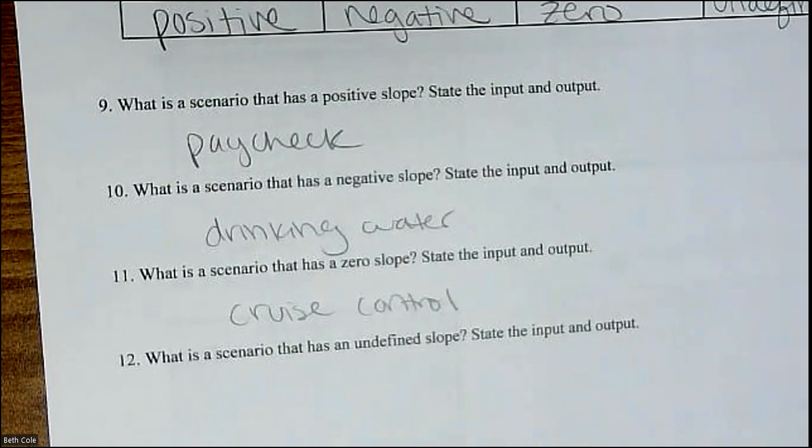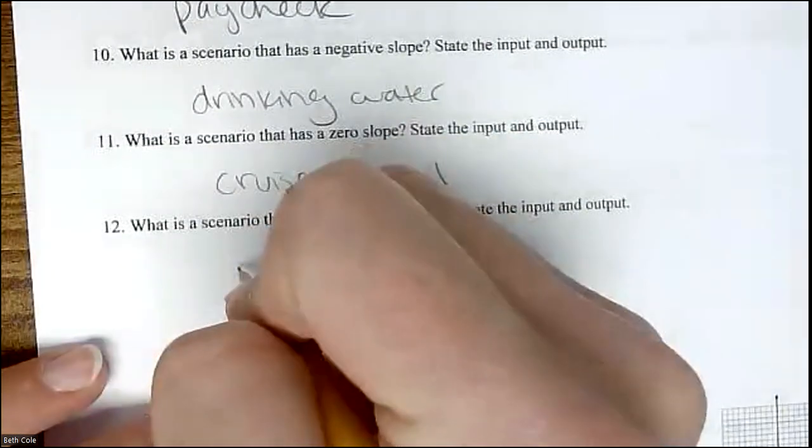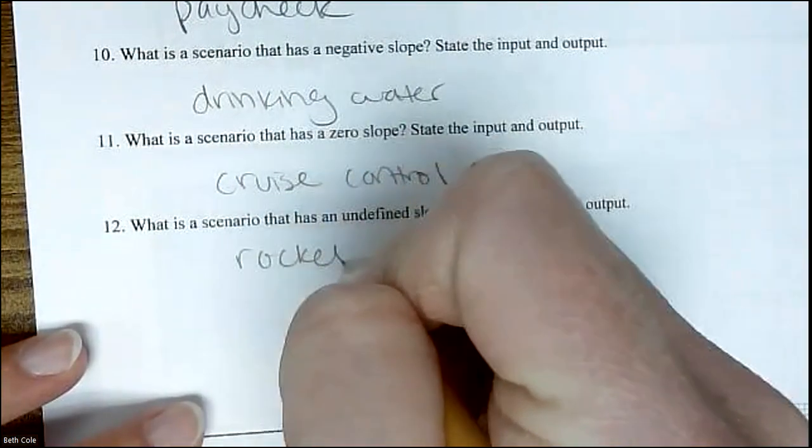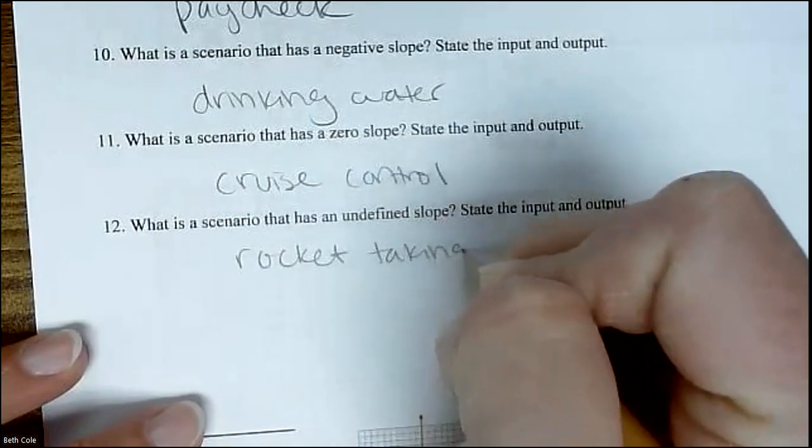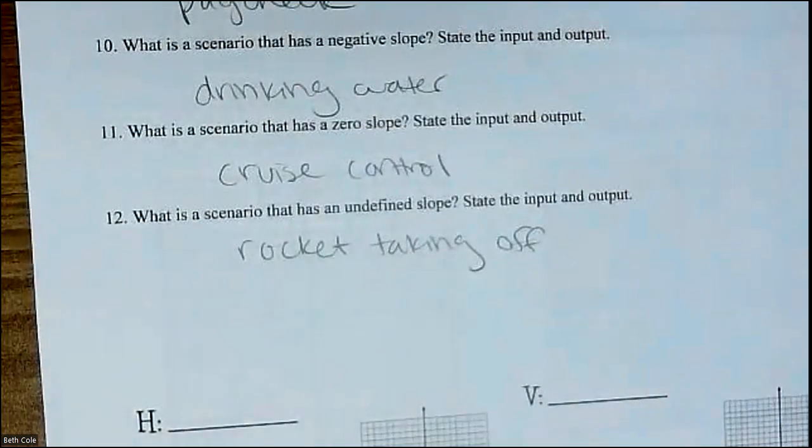Now, an undefined slope is really, really difficult to come up with something for that. The only thing I can really think of is like a rocket taking off. Do you know what I'm talking about? Like it goes straight up into the air. Sometimes it does. Well, and sometimes it crashes. Well, if everything goes according to plan, it's going to go straight up into the air.